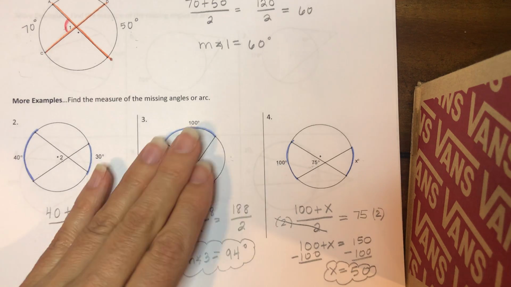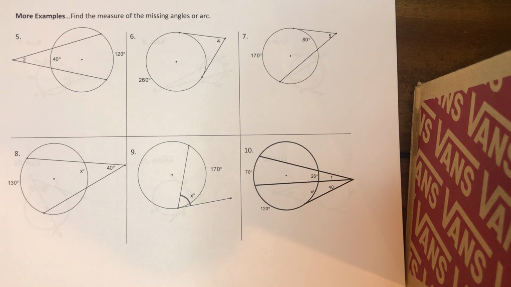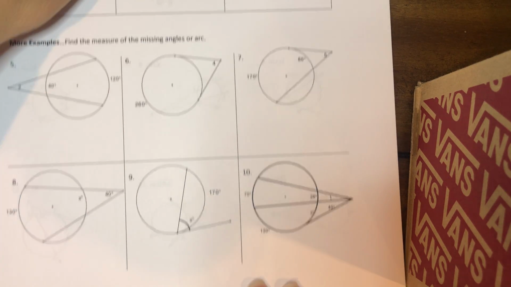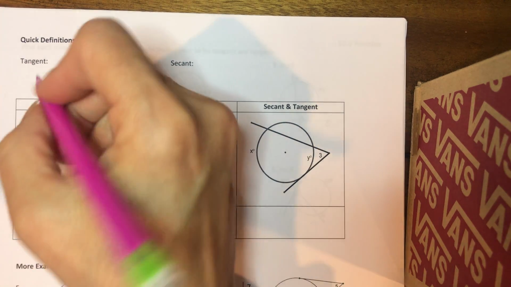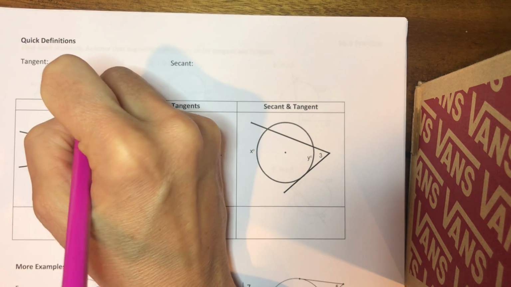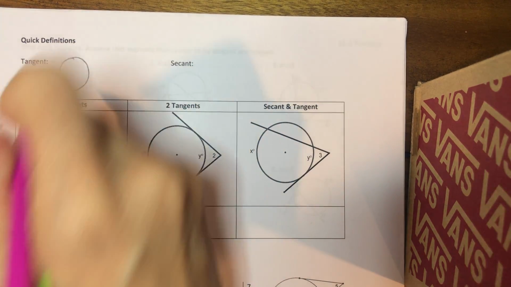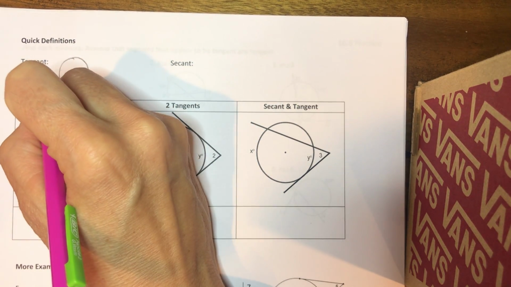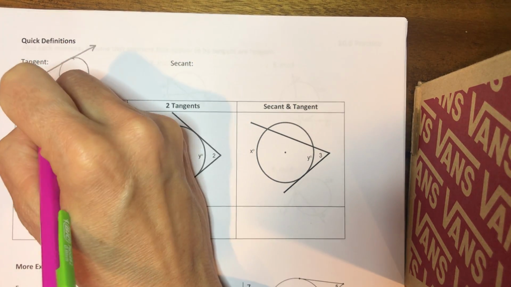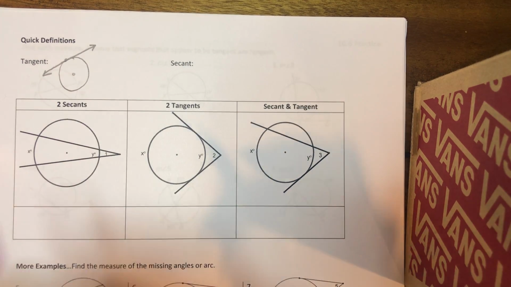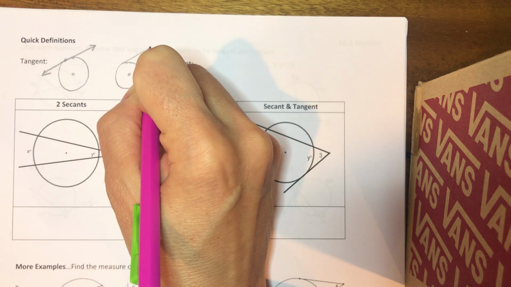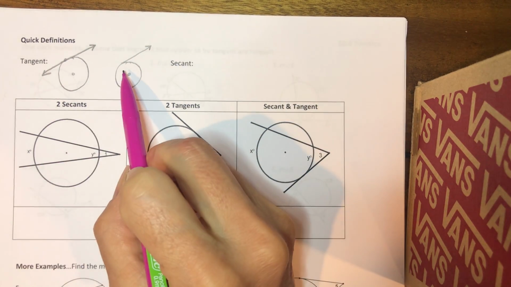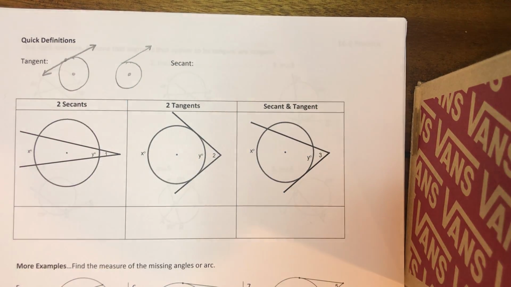All right, so let's turn the page here. So your second page. All right, so now let's go over some quick definitions here. We've talked about what a tangent is. So let me draw an example. A tangent is when we have a circle with a center point, and the tangent is a line that just touches the circle at one point. You can also have a circle, and you can have just part of that tangent drawn. All right, these are both considered tangents.